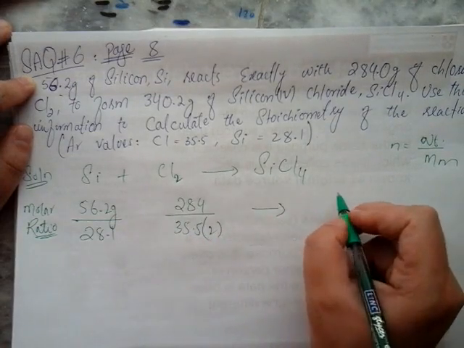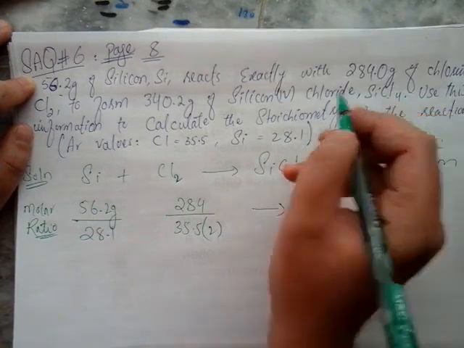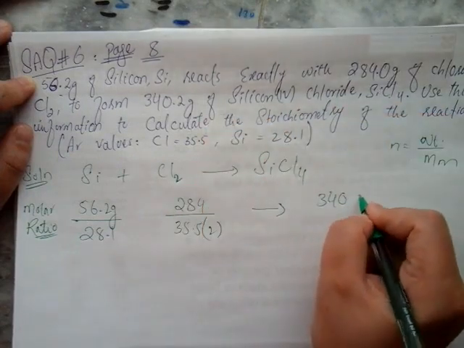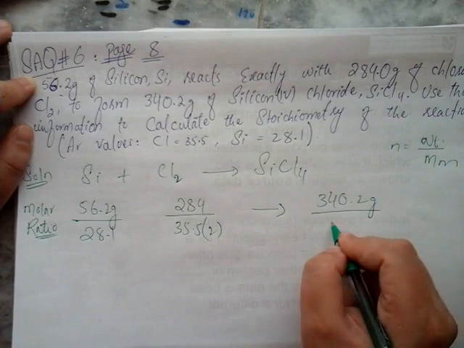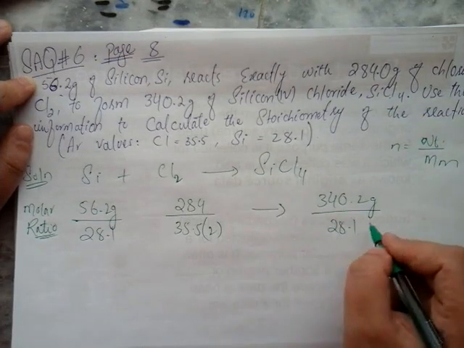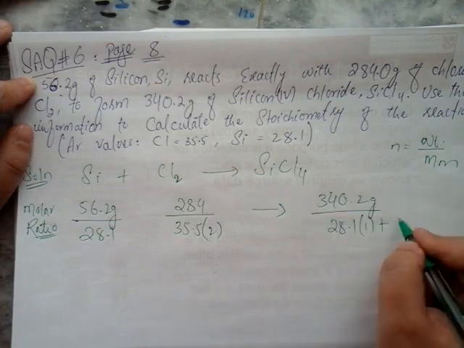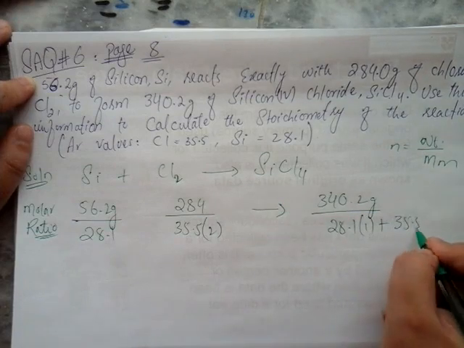And for silicon tetrachloride, the weight is 340.2 gram divided by 28.1 for 1 atom of silicon plus 4 atoms of chlorine, 35.5.